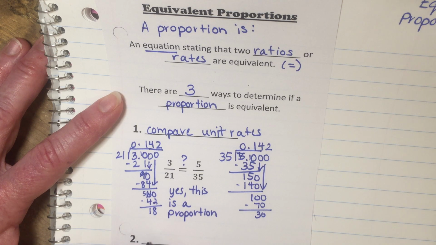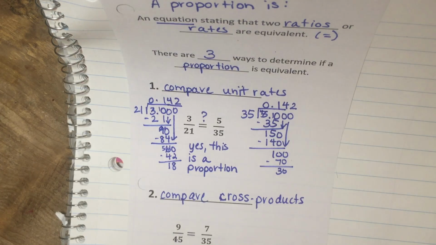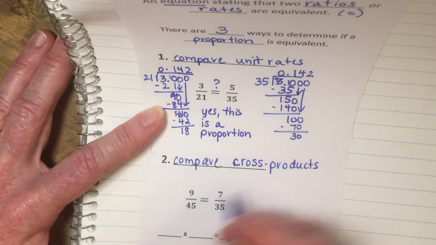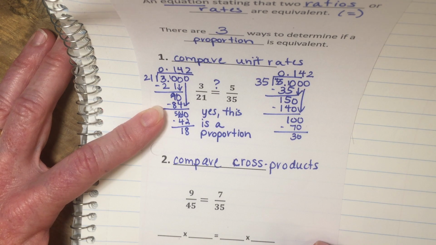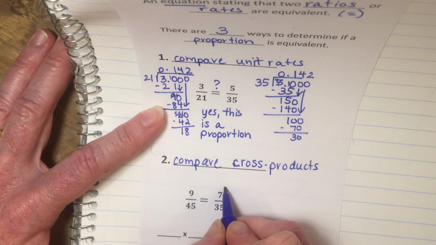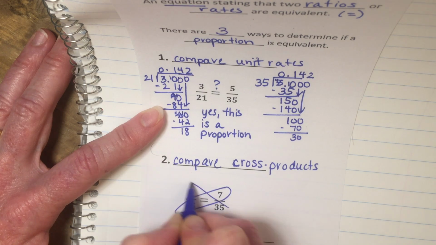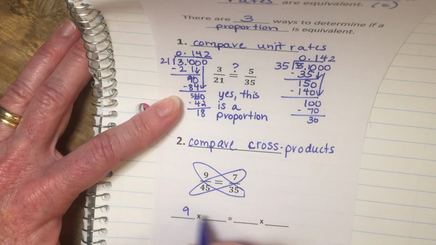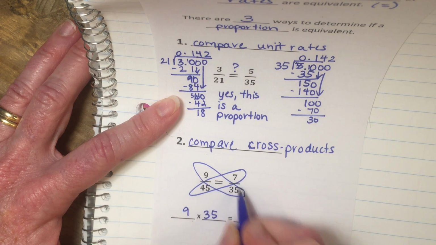Another way is to compare cross products. If we look at the second example, a product is just what you get when you multiply two numbers, two factors, together. Cross products is when you multiply across from each other. You may have learned this as butterfly, but basically you take the numbers that are diagonal from each other and compare their products. I want to know if 9 times 35 is the same thing as 45 times 7.